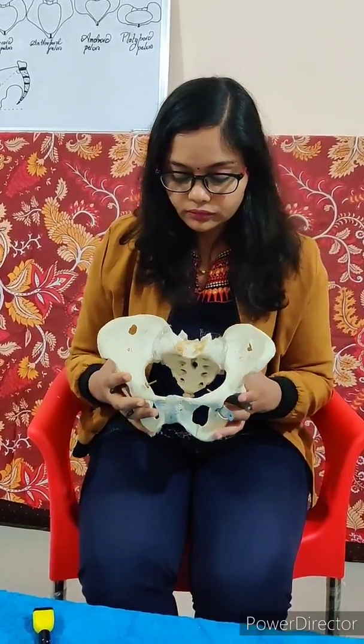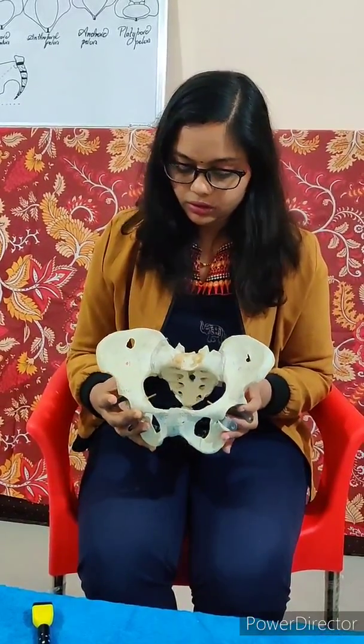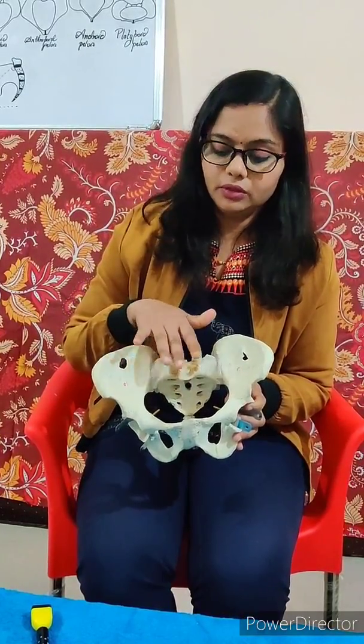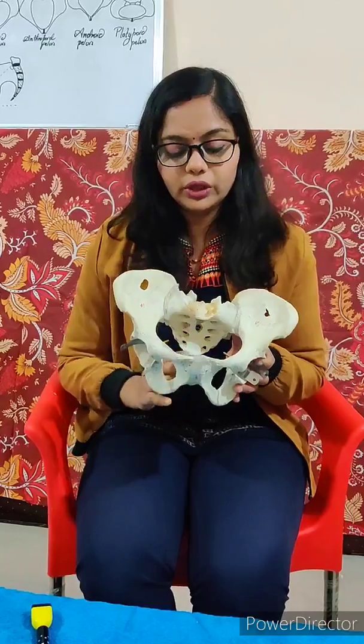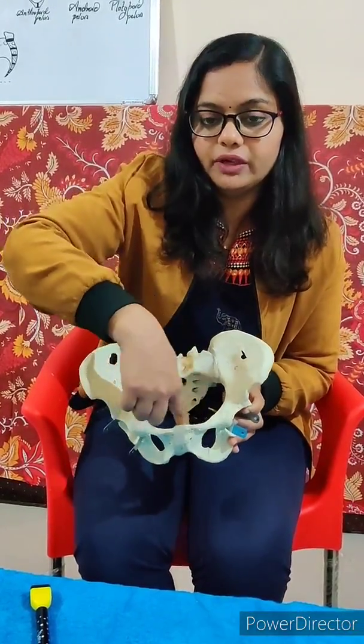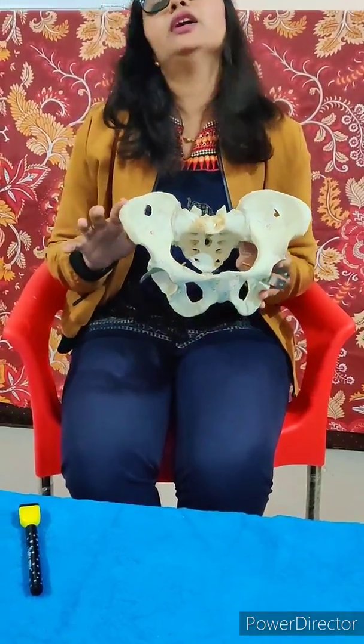Now, this is all about the inlet of the pelvis. Now coming on to the cavity of the pelvis. This is all the cavity of the pelvis. The cavity is a three-dimensional structure. It has got a plane as well as walls, a roof and a floor.